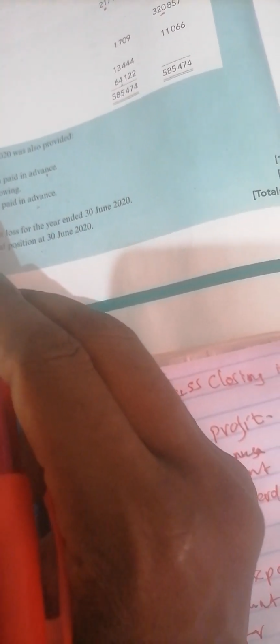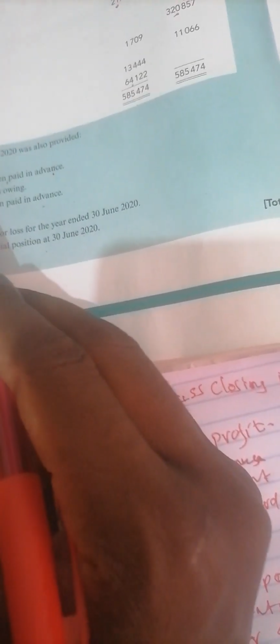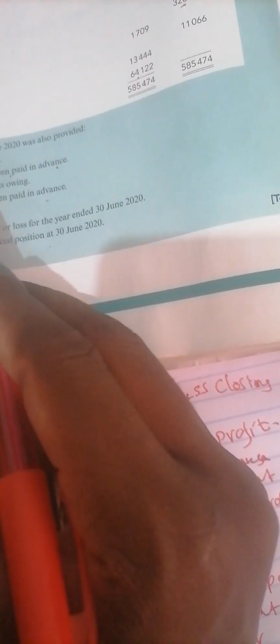So let's go here, office expenses. But guys, remember, office expenses of 1,100 had been paid in advance. So the business had paid 1,100 in advance. What does that mean? This is the extra money that the business paid in terms of office expenses.